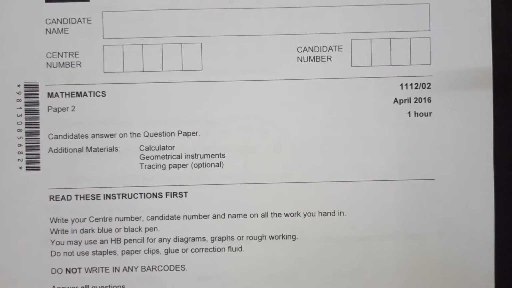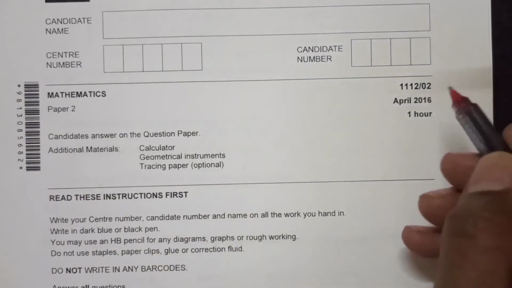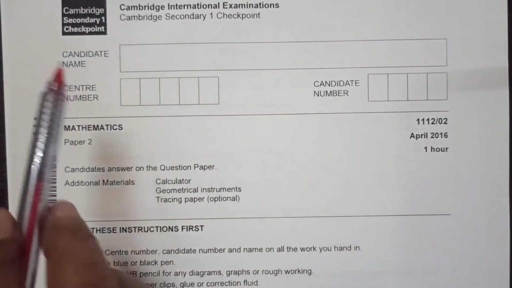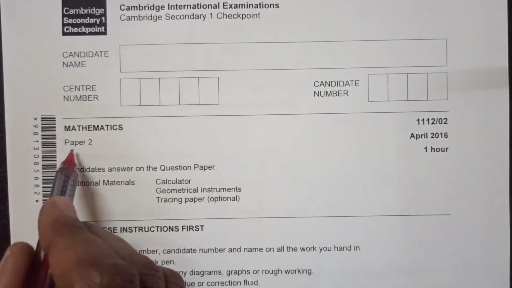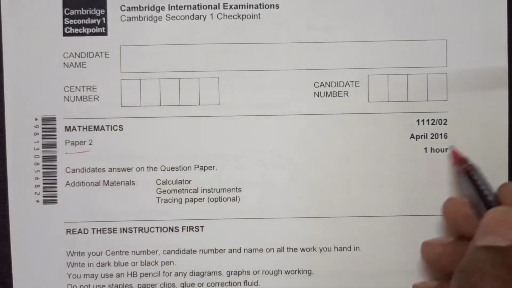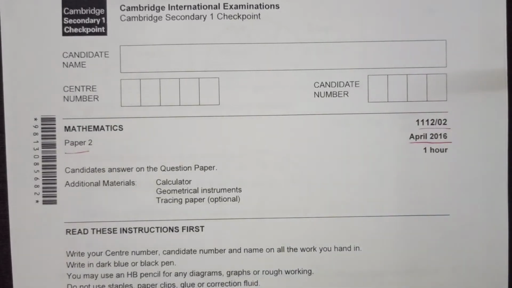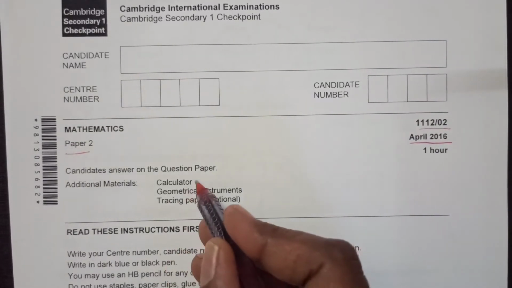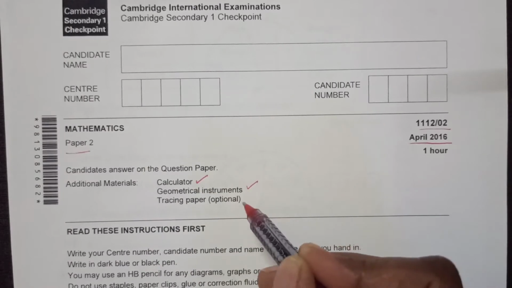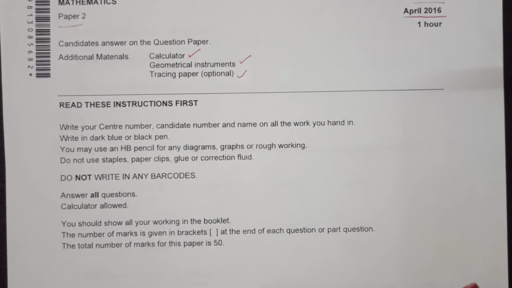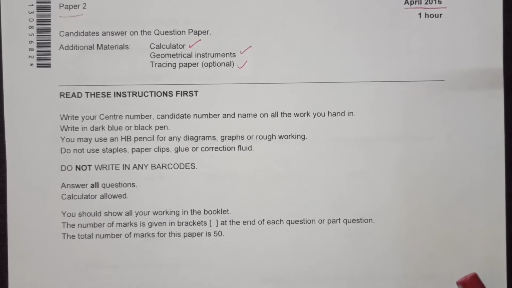In this video we will do the Cambridge Secondary 1 Checkpoint maths Paper 2 of April 2017. This is Paper 2, so we can use a calculator in this paper. You can see calculator is allowed, geometrical instruments and tracing paper. So here are the rest of the instructions. You can go through that. You can take a screenshot and read this afterwards. So let's start.